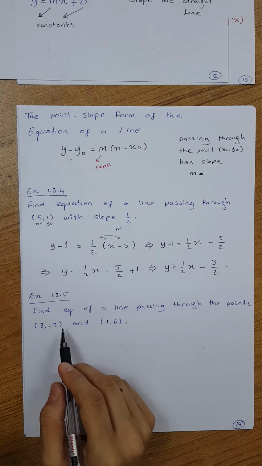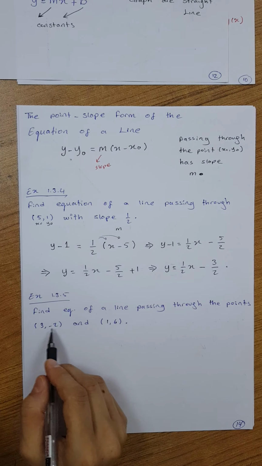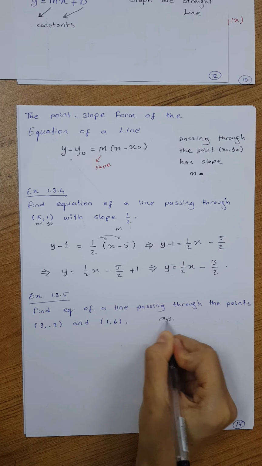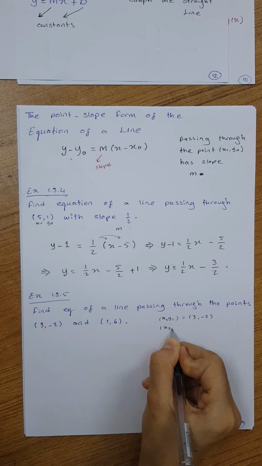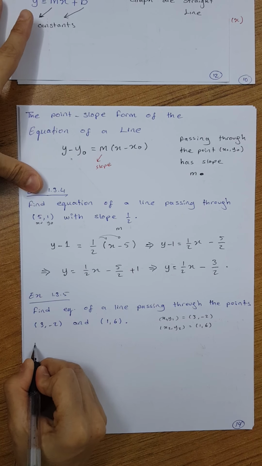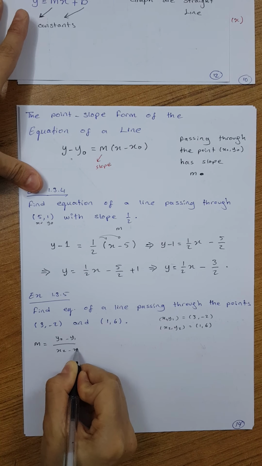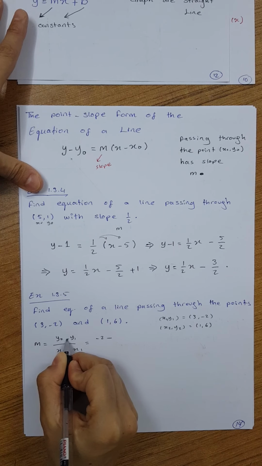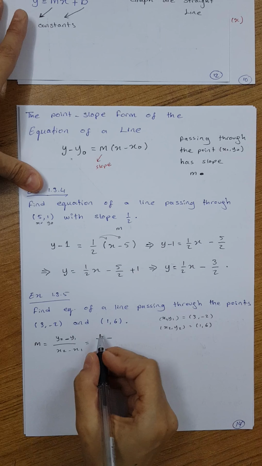I know that I can find the m, the slope of the line, if I have got 2 points. So I will set x1, y1 as 3 and negative 2, and x2, y2 equal to 1 and 6. So how do we find slope? m is equal to y2 minus y1 over x2 minus x1. That's equal to, y2 is 6, and y1 is negative 2. I will grab the negative from the rule.